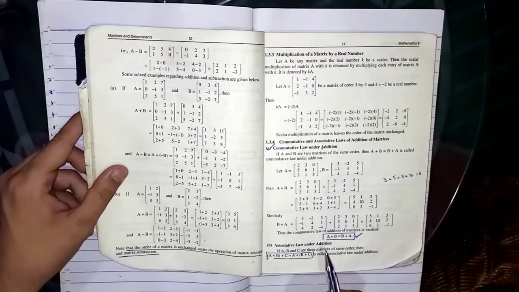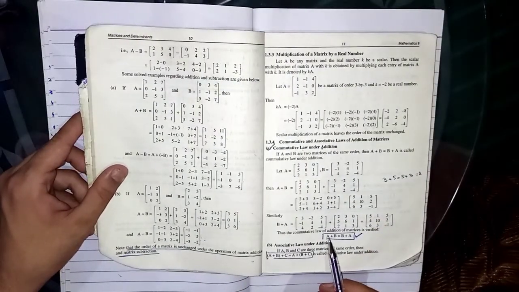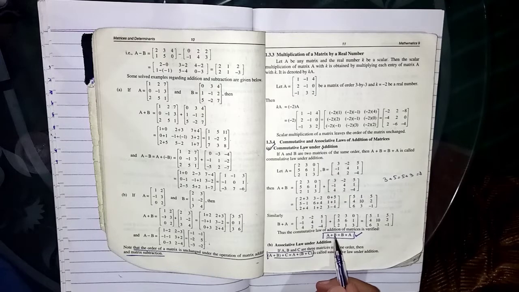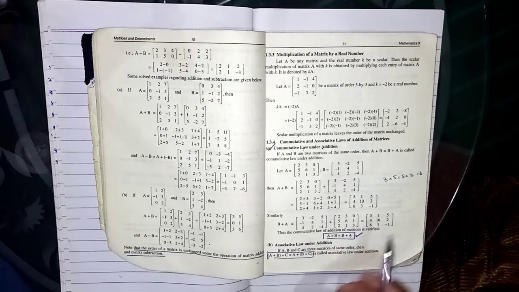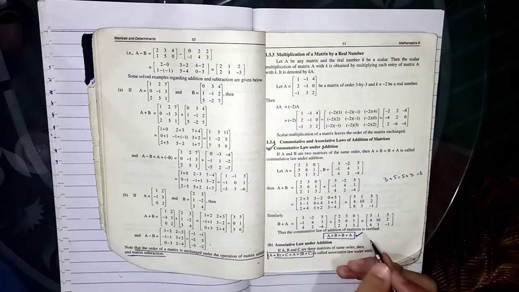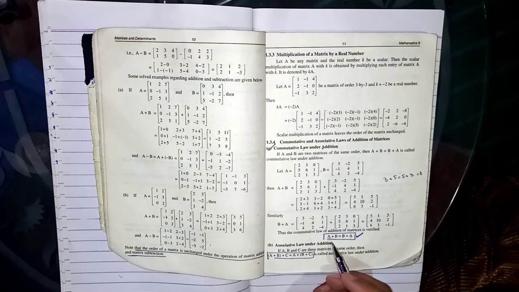What is commutative law? If we add A plus B equal B plus A, such kind of law in which matrix A appears first and B after, and B first and A after. Any law in which two numbers are added, first number plus second number is equal to second number plus first number, you only need to mark this commutative law. I will explain this in the real numbers in chapter 2 as well. In next classes for FSC, it is a helpful law. Here you just need to understand what is commutative law.